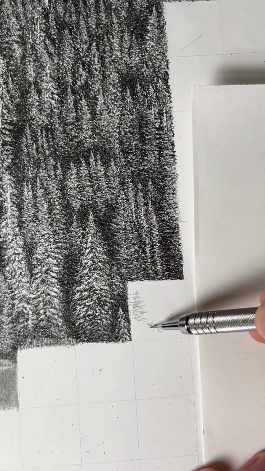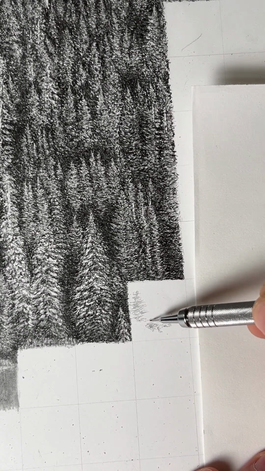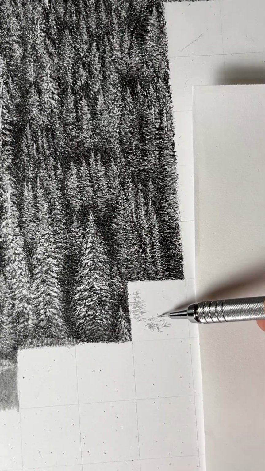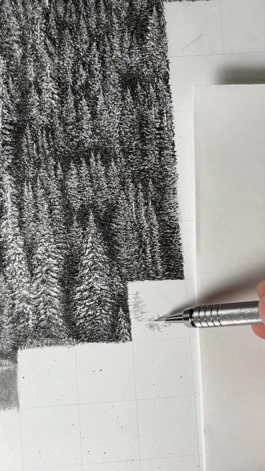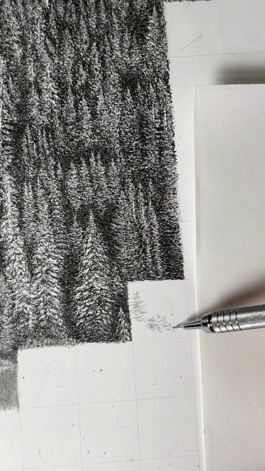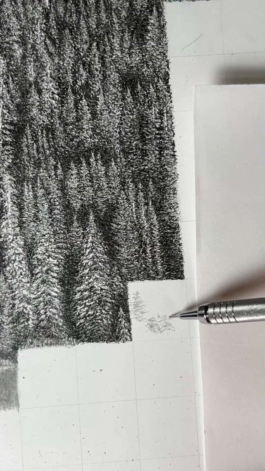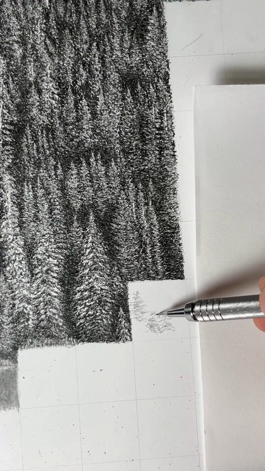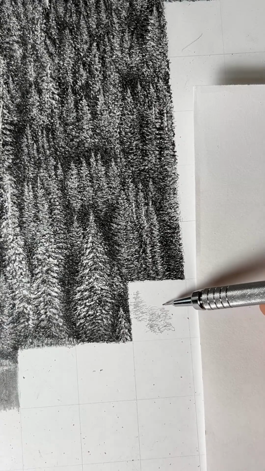We're pretty close to the foreground here, so I can make slightly larger marks because, due to our perspective, these would be scaled up a little bit more than the trees up here. So you can make a little bit larger marks. Just keep them random. So we're gonna go 2H pencil, then HB, and then a 2B for our darkest shadows.